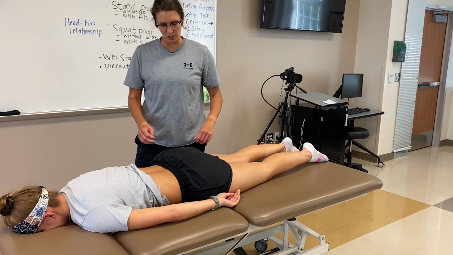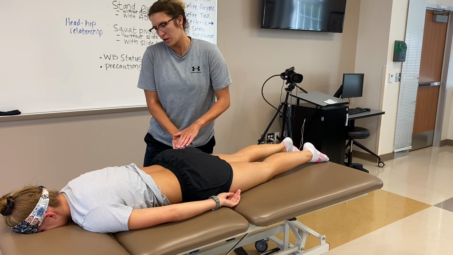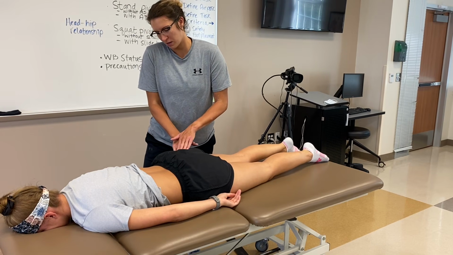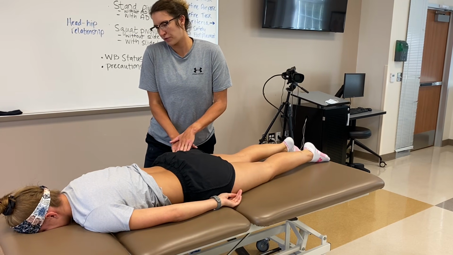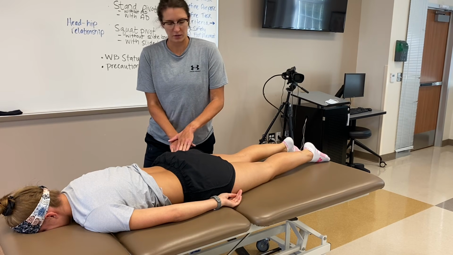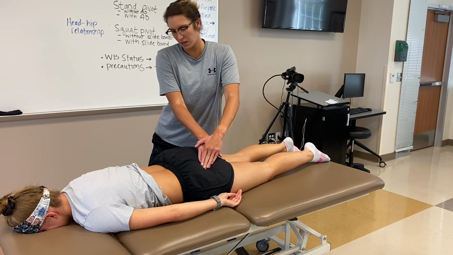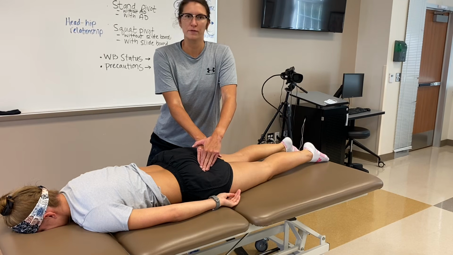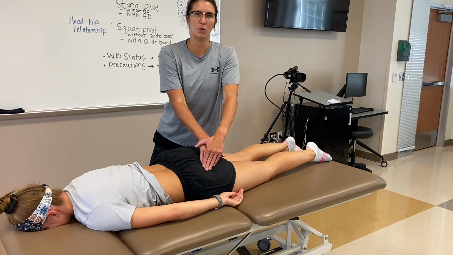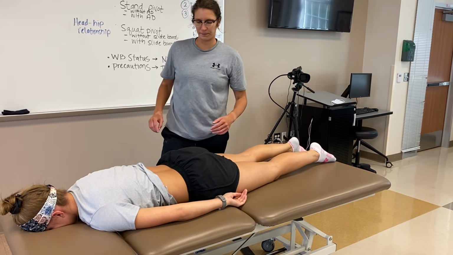The other structure I'm gonna palpate is piriformis. So I'm coming right here. And I'm asking the patient, how's that feel? Is that okay? That's fine. Is that okay? And take it to the other side. And again, I'm still palpating for hypertonicity or tenderness with palpation.